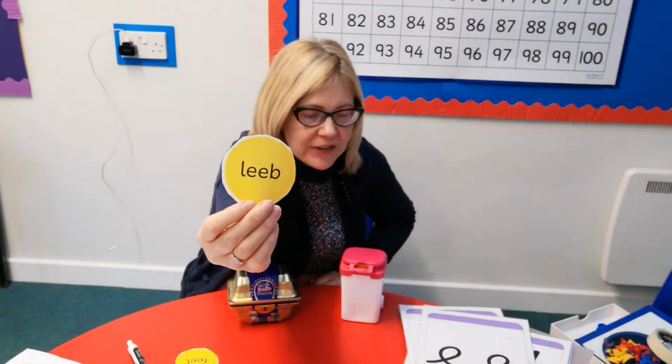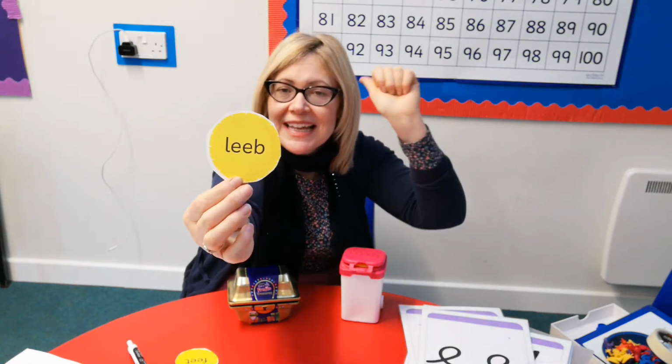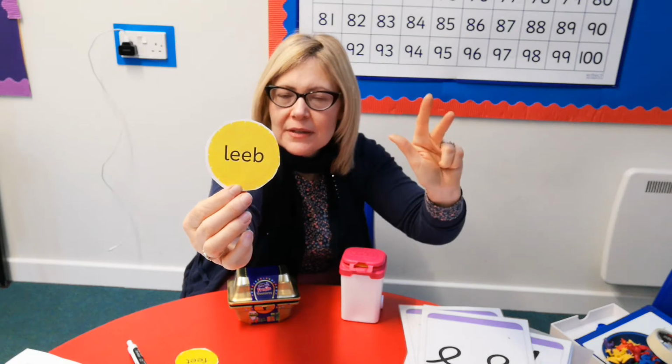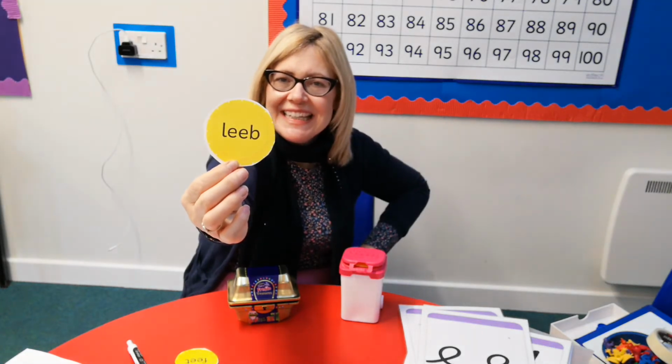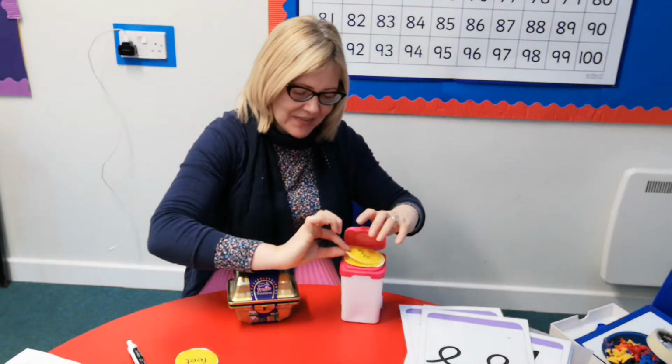Okay, 2 more to go. Here's this one. Look out for that digraph that we're looking at today. Have a go at blending this. We've got leeb. Real or rubbish? Leeb. It is rubbish. Never heard of a leeb before.